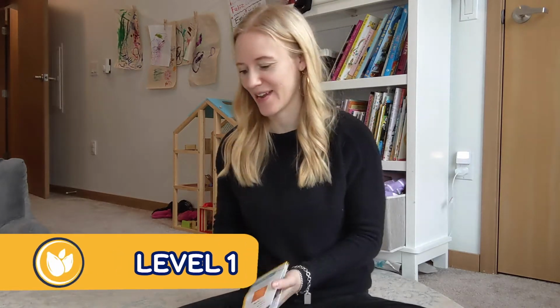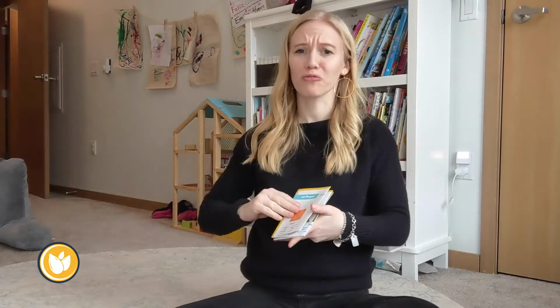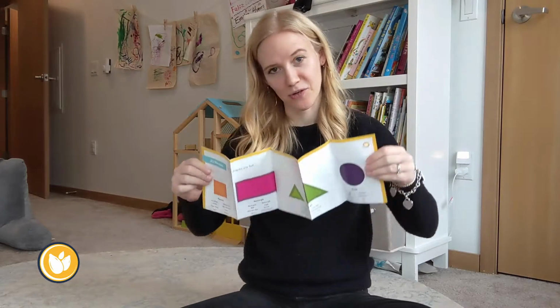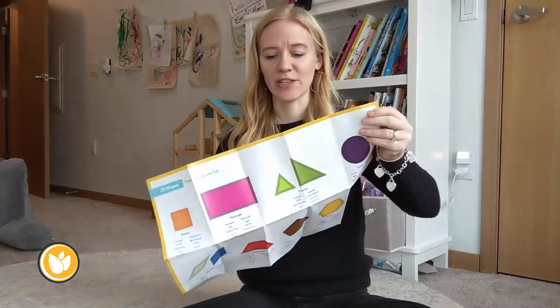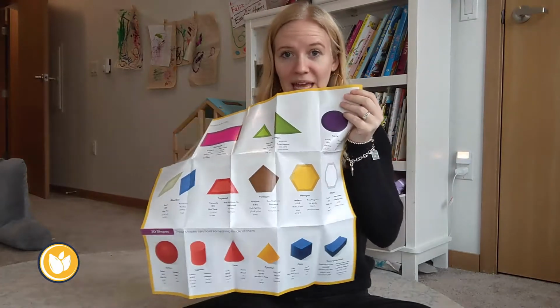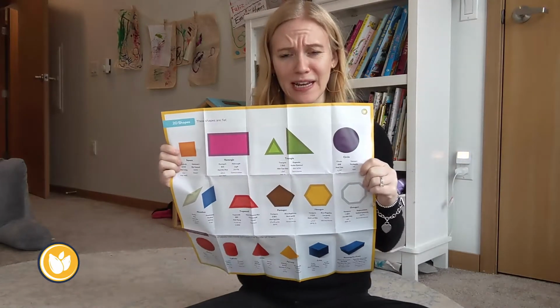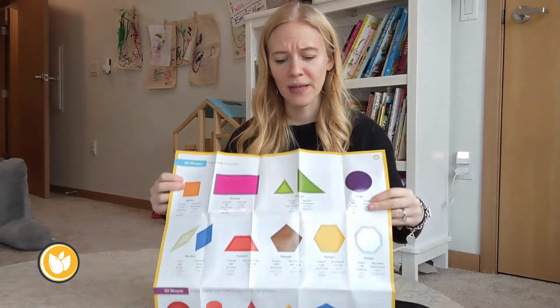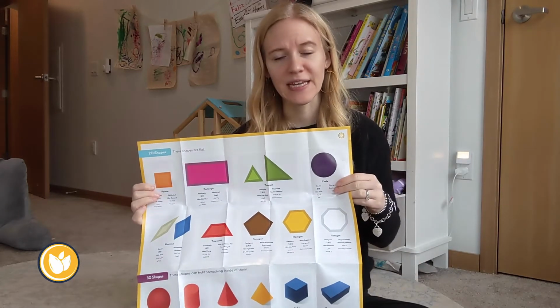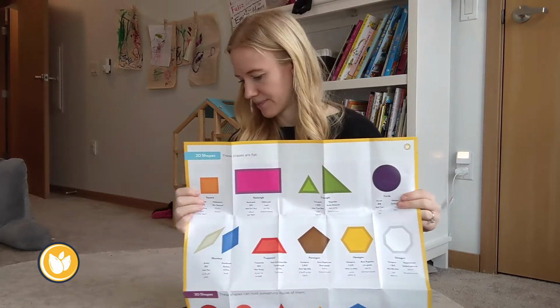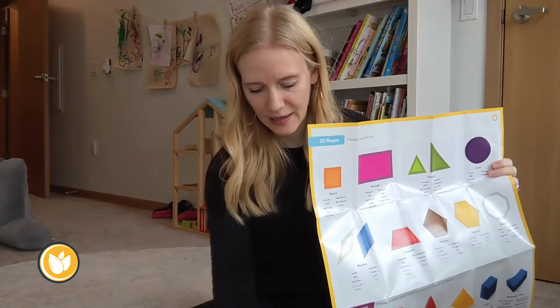Now that you all have had an opportunity to explore, we are going to start with level 1, okay? In level 1, I'm going to use this really big shape mat I have. You see this? It gets really, really big, and it has all sorts of shapes on it. I'm going to lay that down on the floor, and I'm going to look at my shapes and see if I can find any that match it.